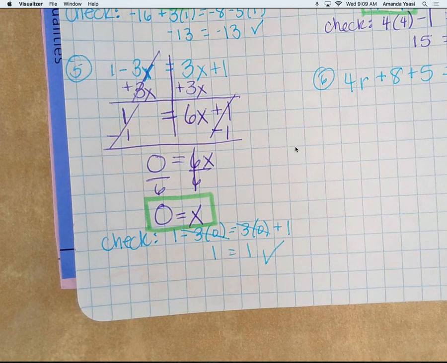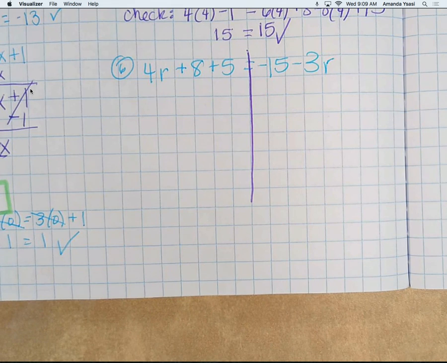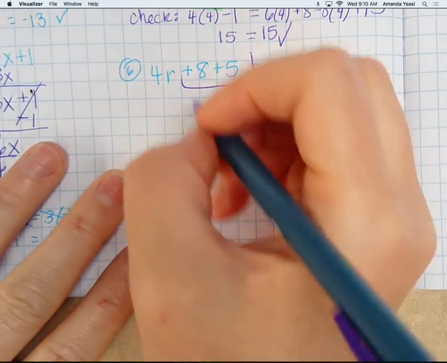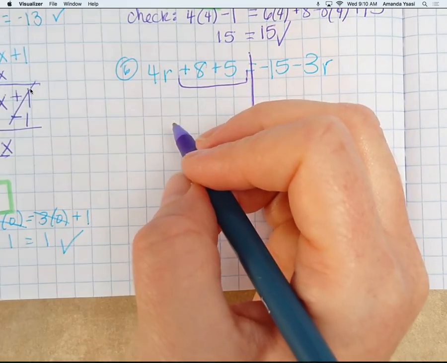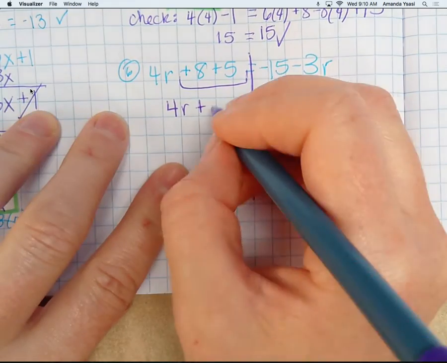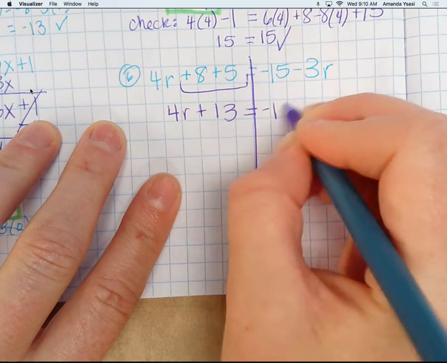Okay, so let's go to number 6, our last one. Okay, it is not simplified on both sides. So I need to simplify before I do anything. So the left side, I can combine these by just doing 8 plus 5. So it'd be 4r plus 8 plus 5. It's 13 equals negative 15 minus 3r.